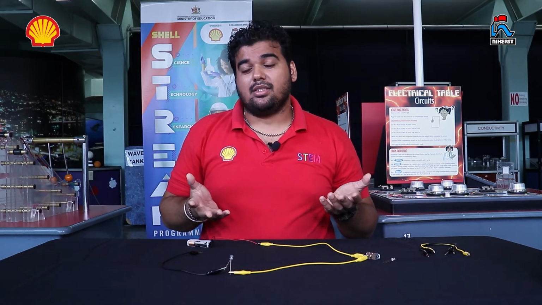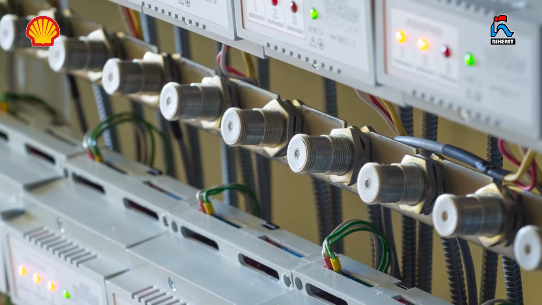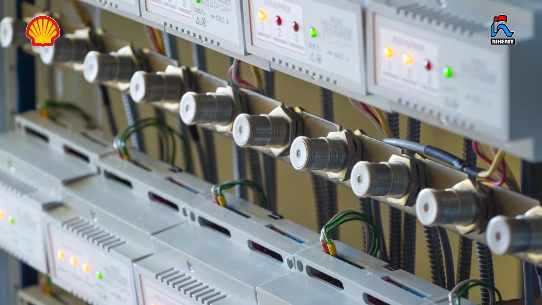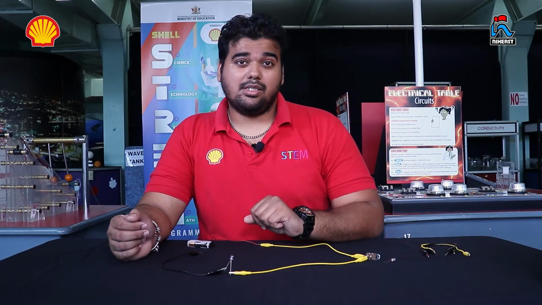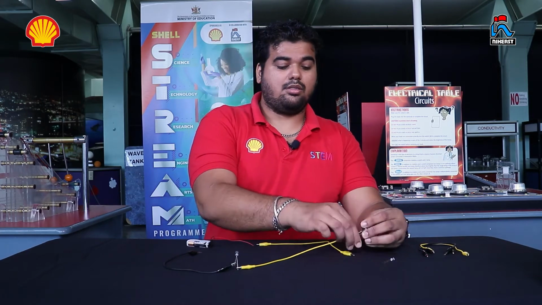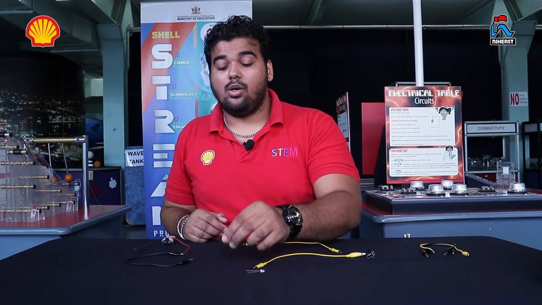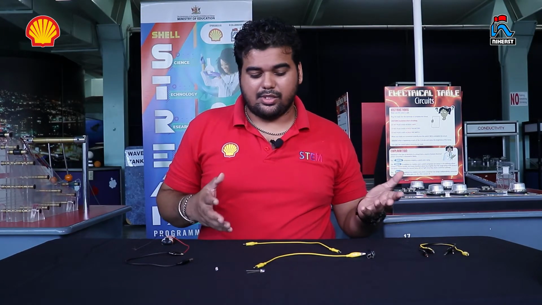A series circuit is a circuit where all the components are connected one after the other. So they're connected in series. Let's make a series circuit so you can further understand how a series circuit works. So let me dismantle my simple circuit. Right, all dismantled. I'll use another bulb just so you understand what I mean when I say in series.